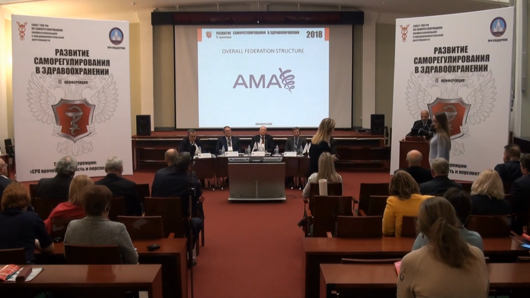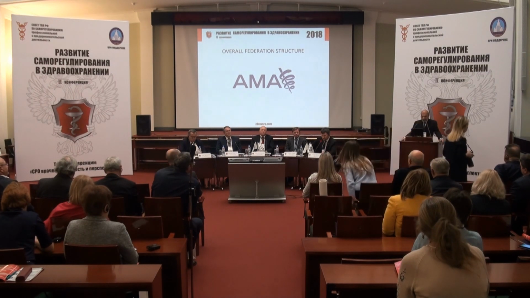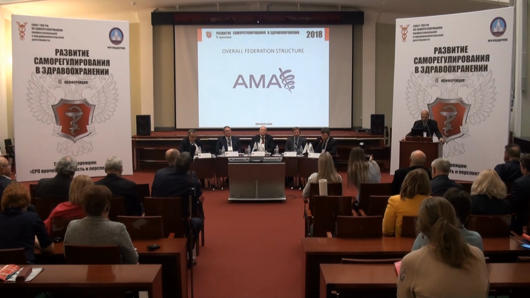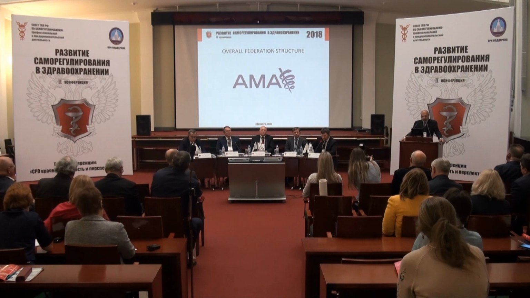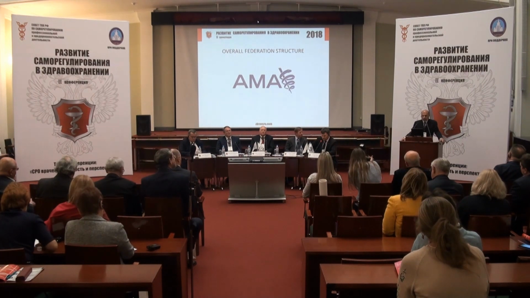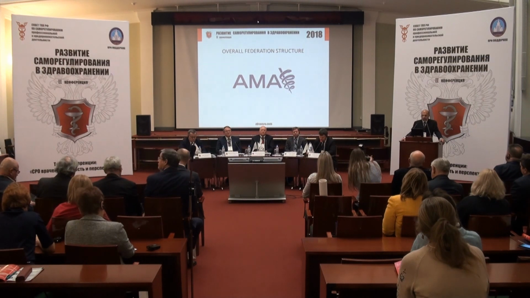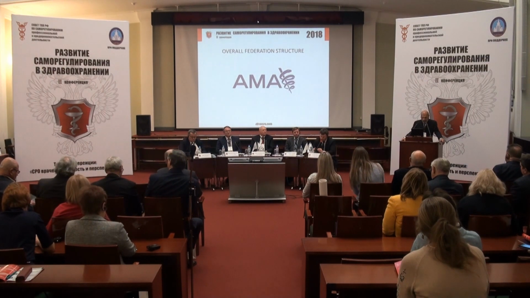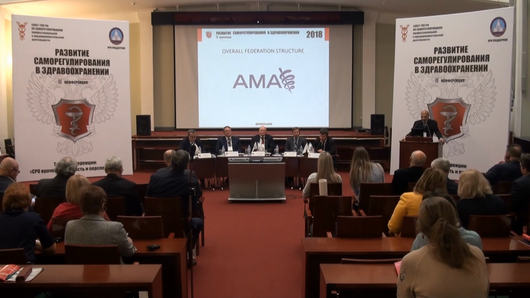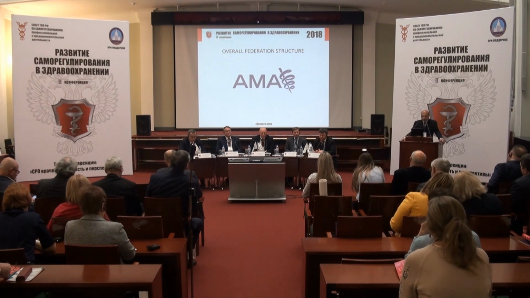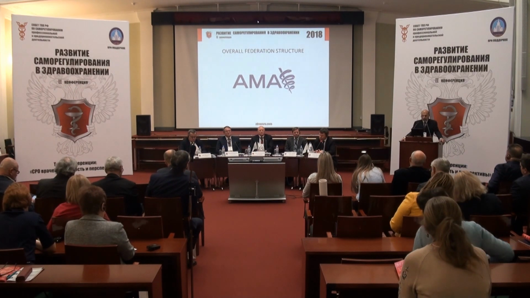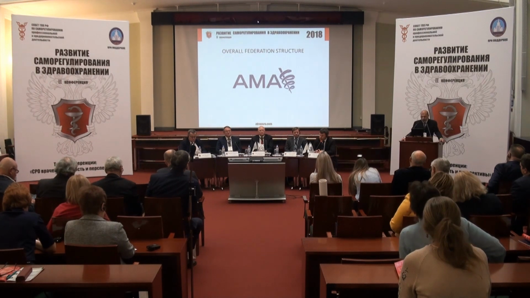Each state and territory has a state medical association, often modeled after the AMA. Each state medical association has proportional representation at the AMA House of Delegates, which is the legislative and deliberative body of the AMA. Many counties also have local medical associations, which are represented at the state medical association.